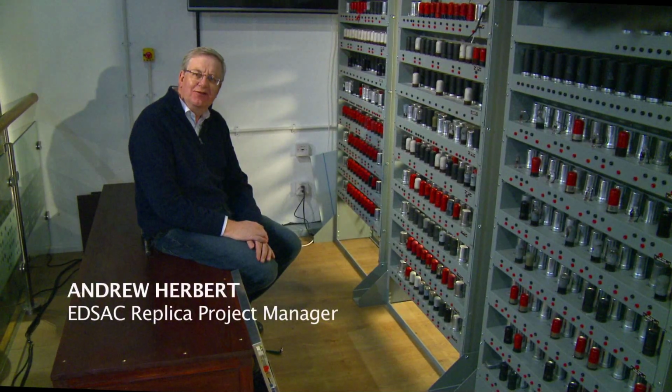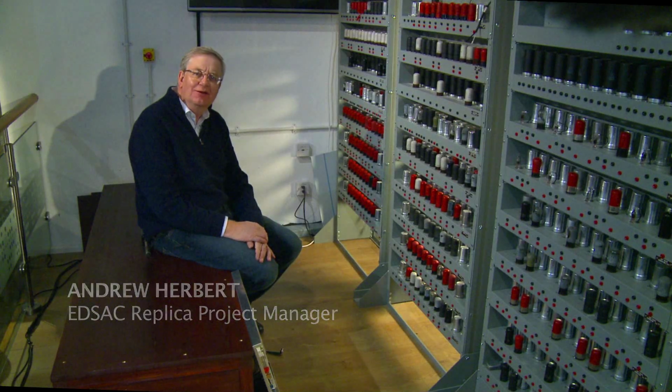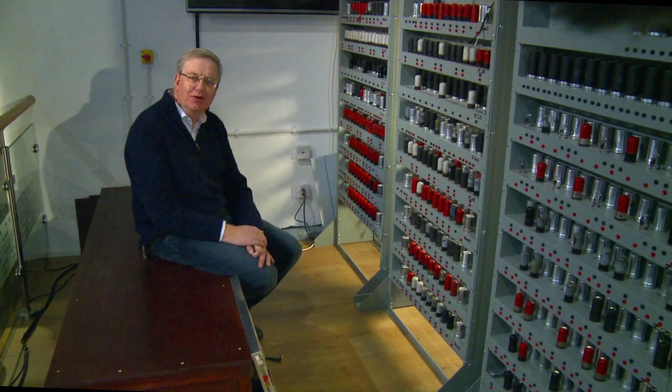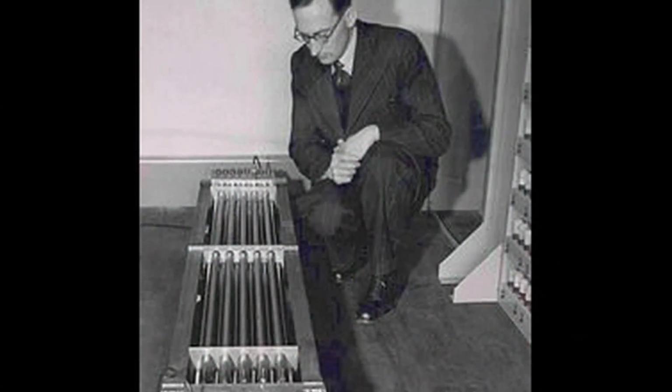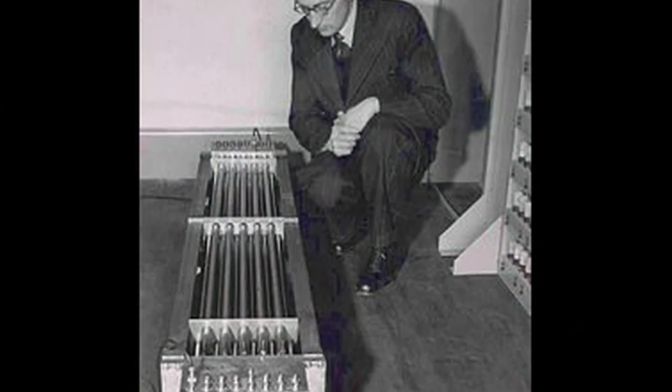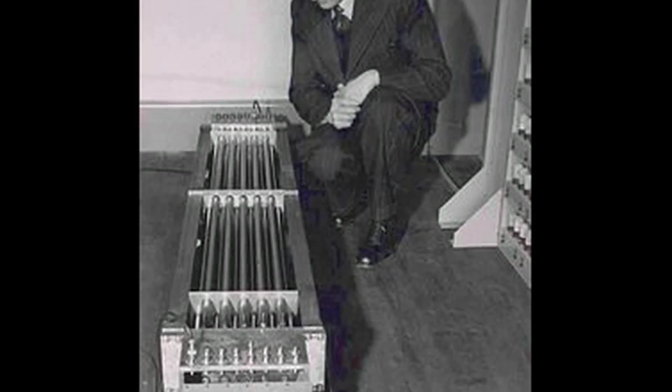EDSAC stands for Electronic Delay Storage Automatic Calculator. That's because EDSAC used something called delay lines for its memory. These were long tanks filled with mercury. Bits travelled through them as sound waves and were recirculated until they were needed.